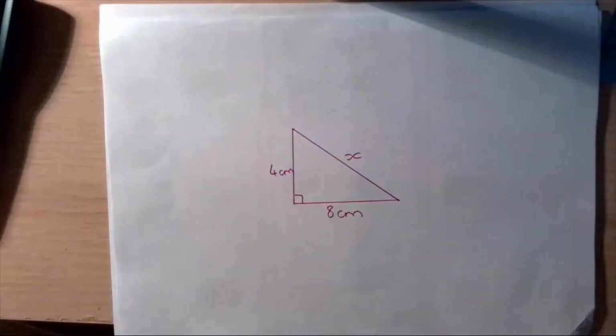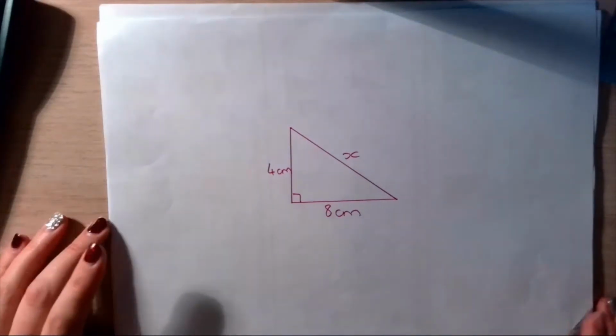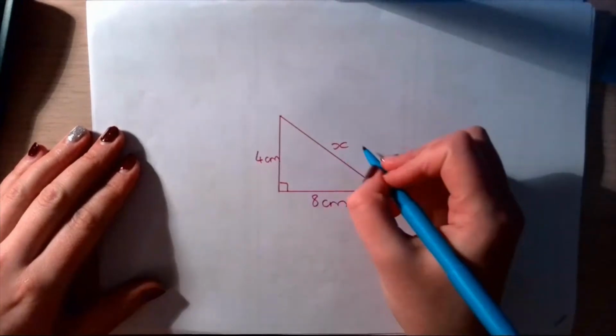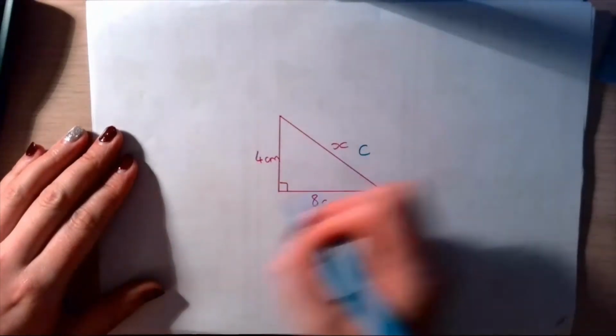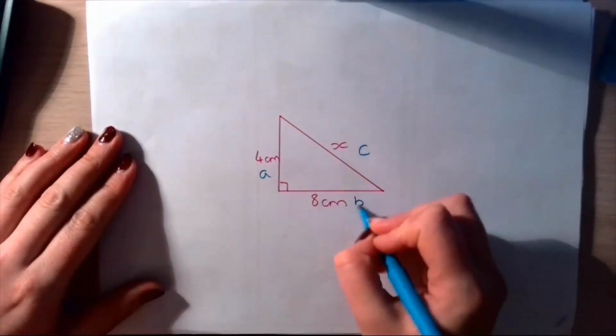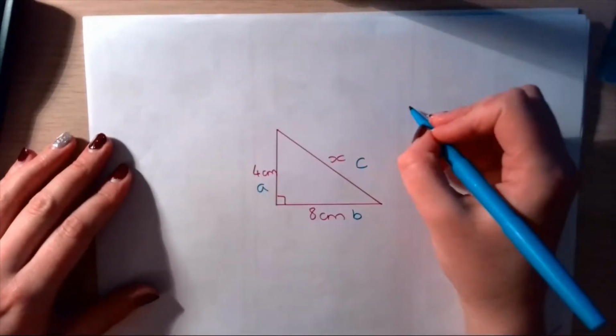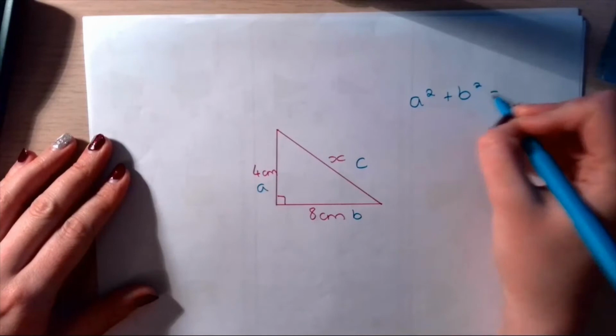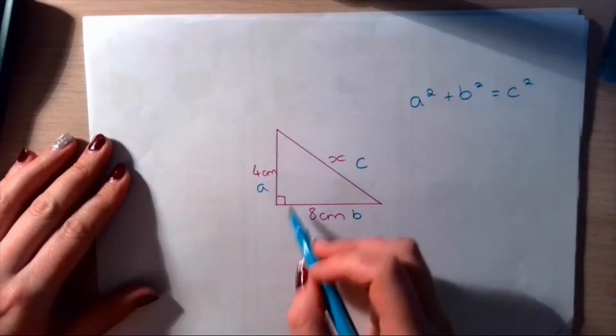Okay, there's one more, let's try another one. We're going to try one more like this, and then I've got a couple of slightly different ones, where we mix it up a bit. So, labelling the triangle, we get C over there, A and B, and Pythagoras' Theorem, a squared plus b squared equals c squared. So let's substitute those in.